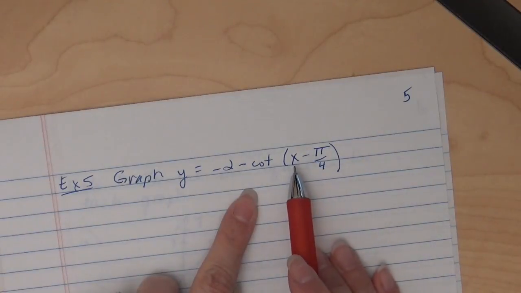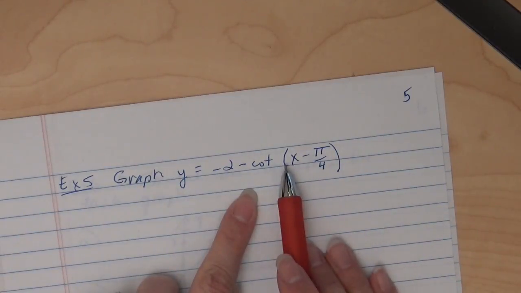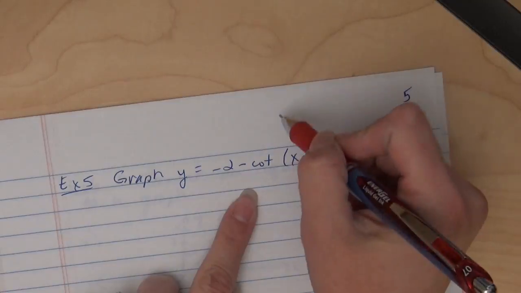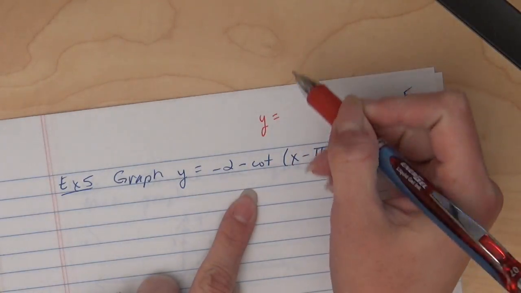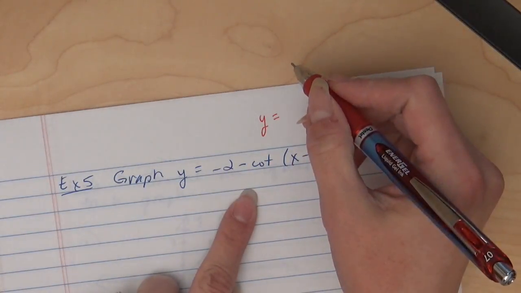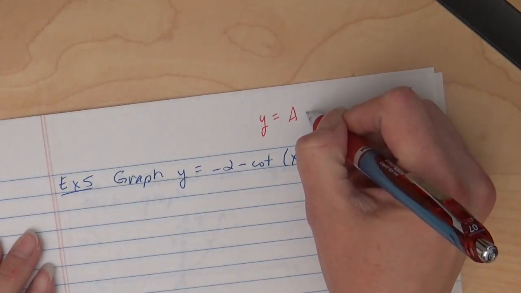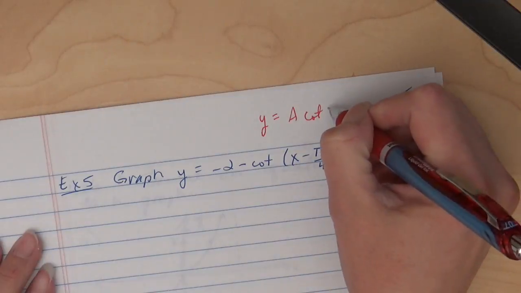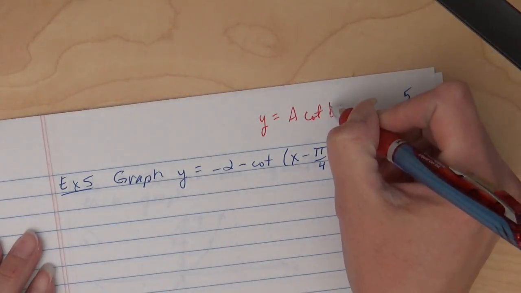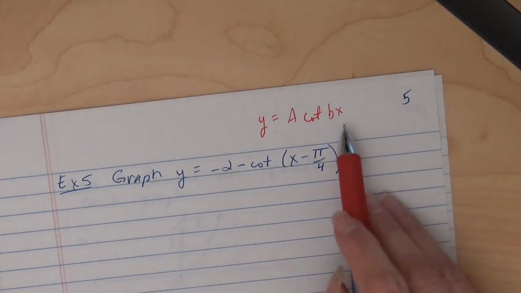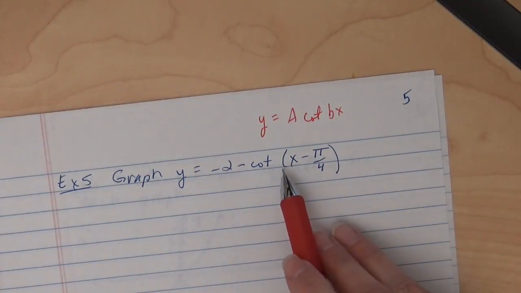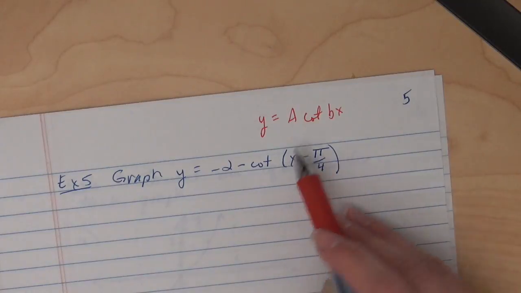All right, we've got a phase shift. Well, before I continue, remember, you're looking at y equals a times cotangent of b times x. That's what we've been talking about today. Okay, b here is actually 1 because there's nothing in front of our x.